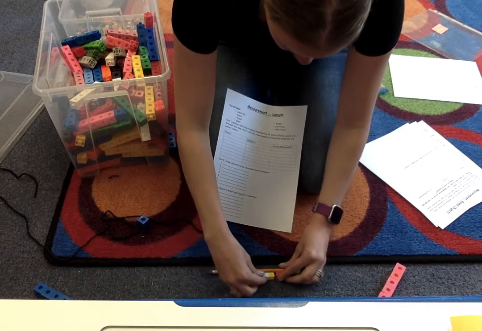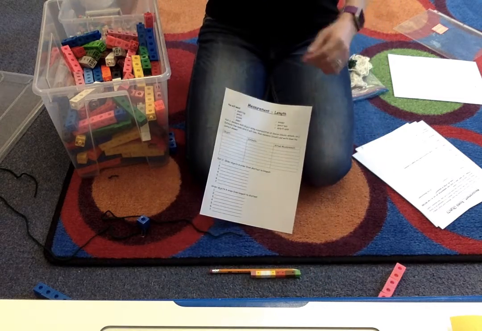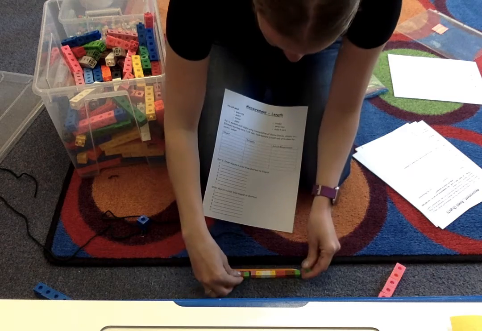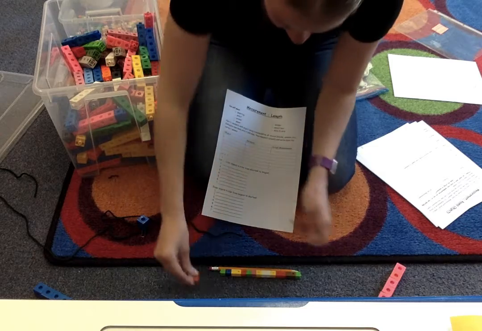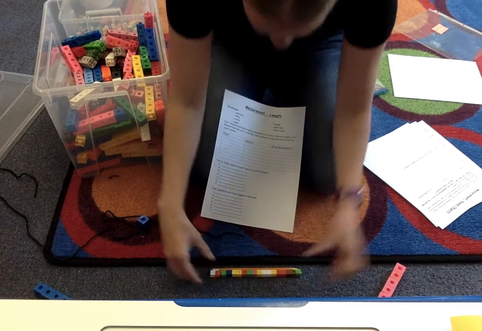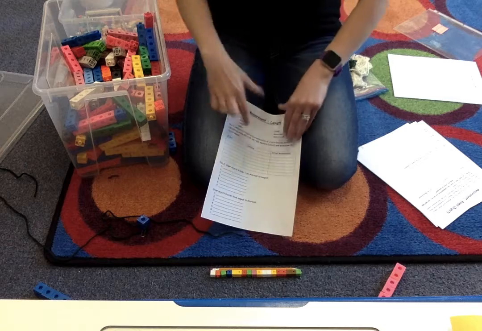There's 5, there's 10, there's 15, 16, 17, 18. Okay, so was that a good estimate? It was pretty good. I would write 18 down in actual measurement. All right, so that should be pretty straightforward. And once you're done with that, then down here, we're going to talk about comparing those measurements. So I want you to rank your objects in order from the shortest to the longest, and then from the longest to shortest. Okay, so that is measuring using length.